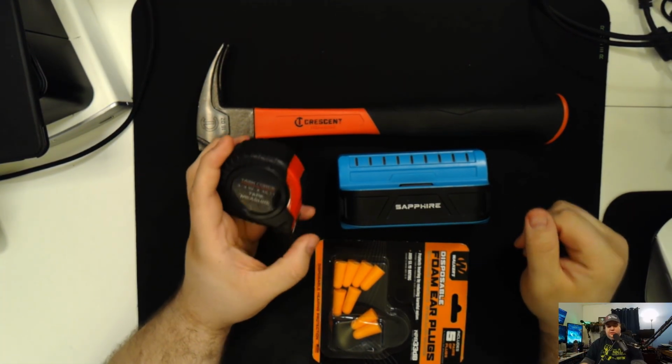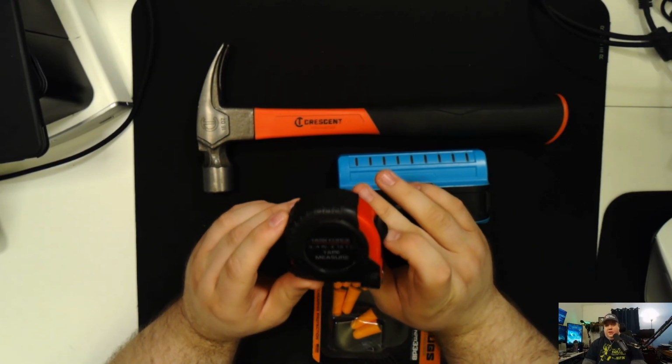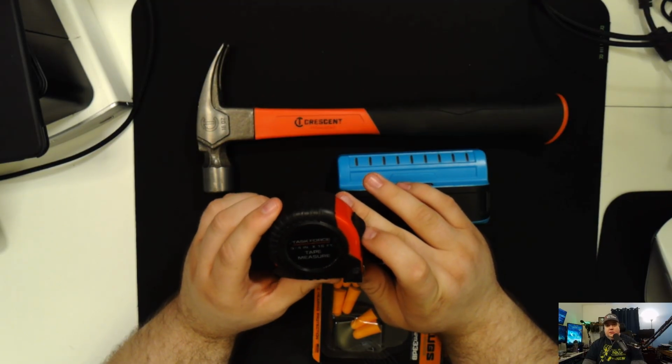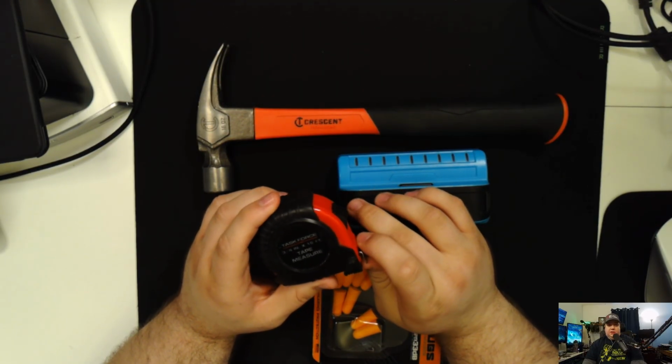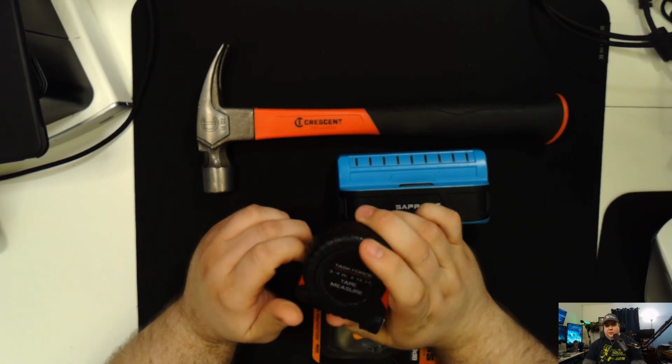The next one obviously is a measuring tape. There's a reason why they say measure twice and cut once, because if you're not careful, you're going to be cutting until you run out of material, and then you have a bunch of short pieces that you can't use. So always keep a measuring tape.